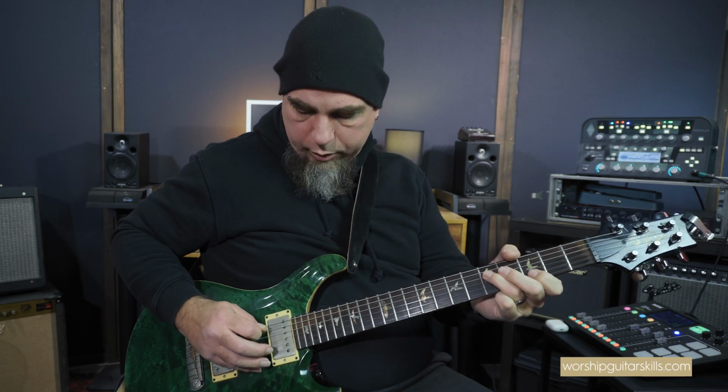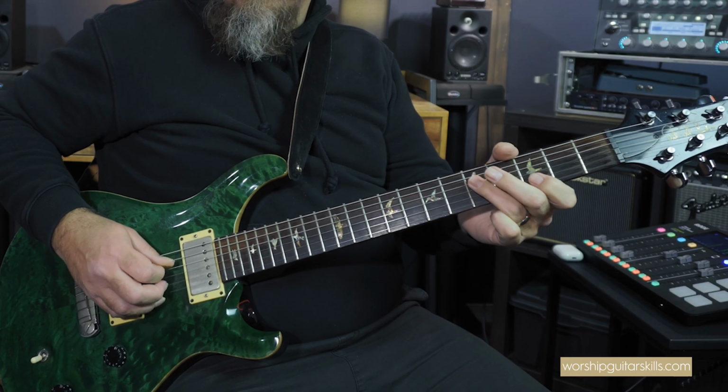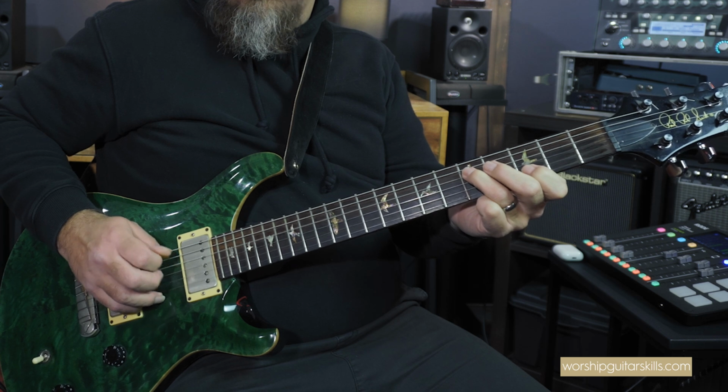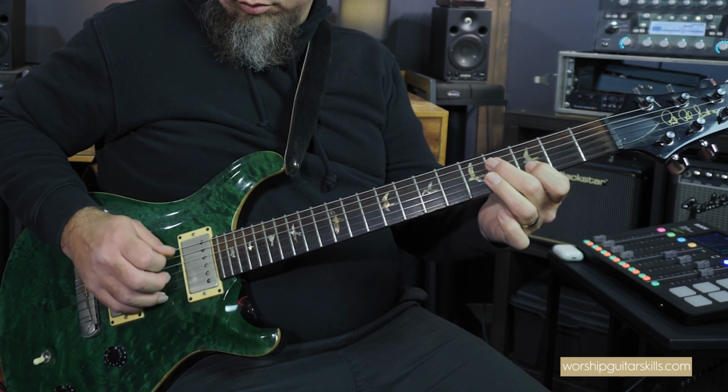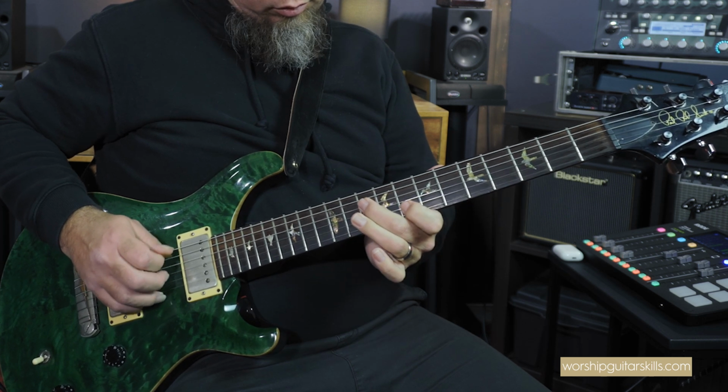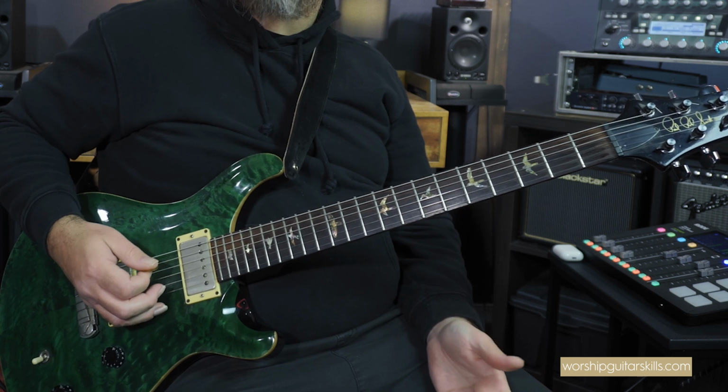Now, the fourth pattern or the fourth rhythmic approach I want to show you with the same rhythm is hybrid picking. So instead of picking with my pick, I'm going to pick with my fingers and my pick. But of course, we said the rhythm stays the same.